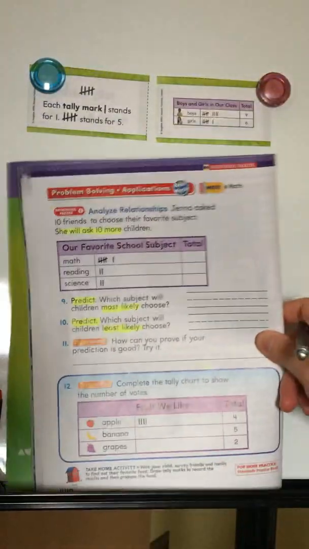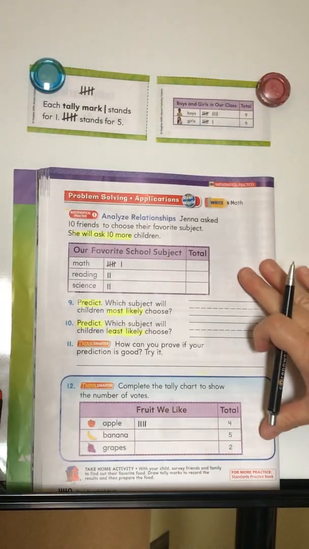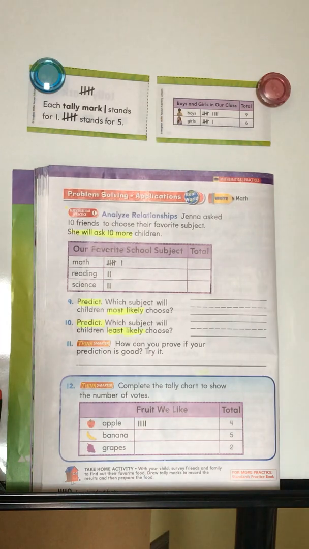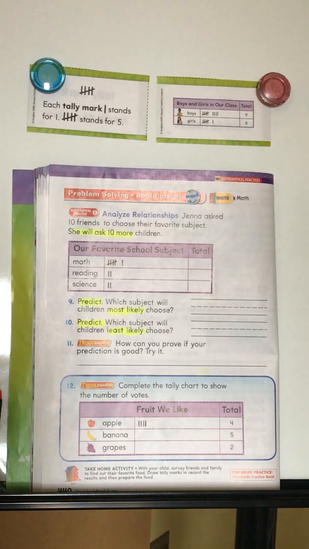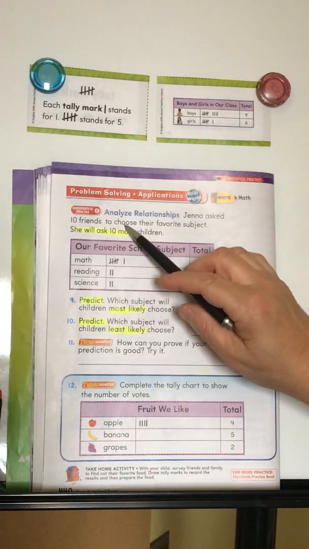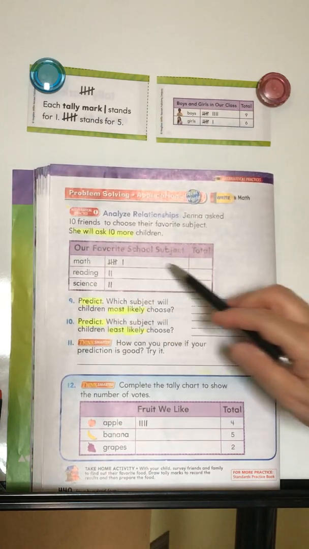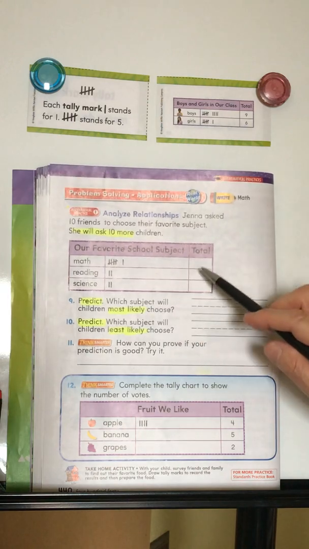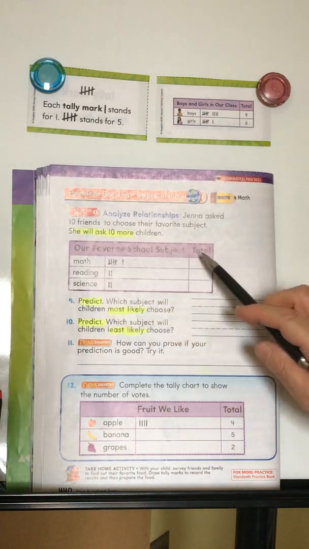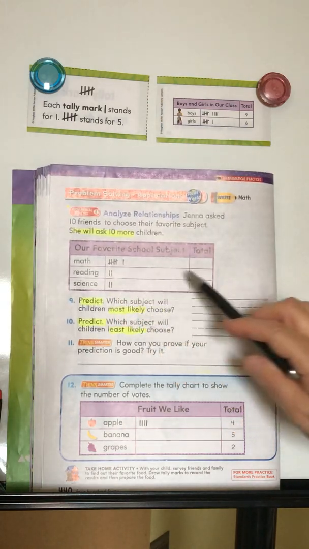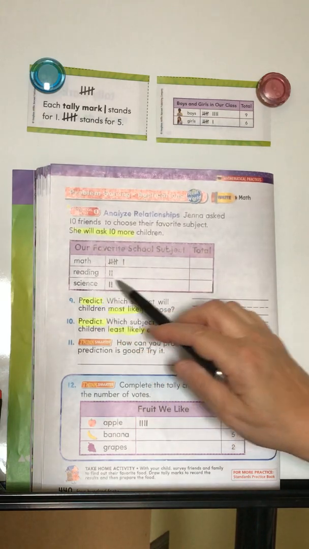Okay, then we'll move on to our favorite school subject. Jenna asked 10 friends to choose their favorite subject. So here's her 10 friends, their votes. Go ahead and count them and write the total. How many chose math? Write it. How many chose reading? Write the total. And how many chose science?